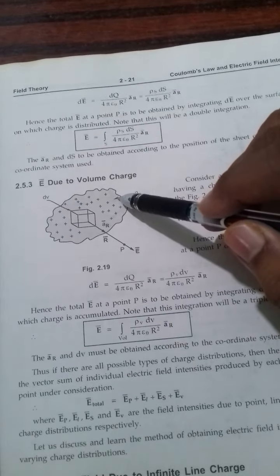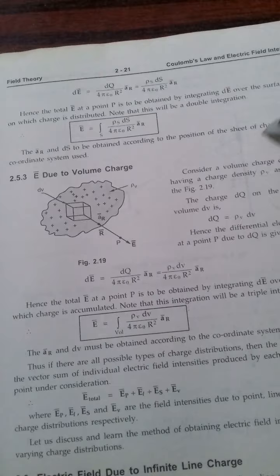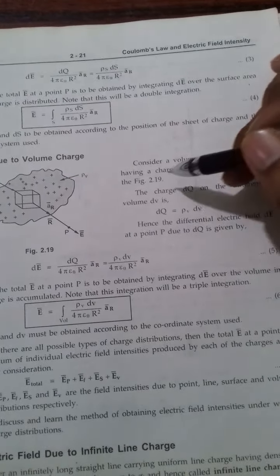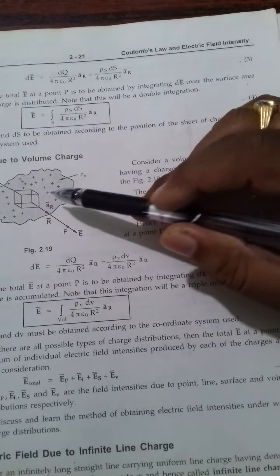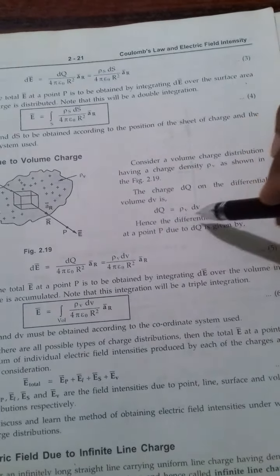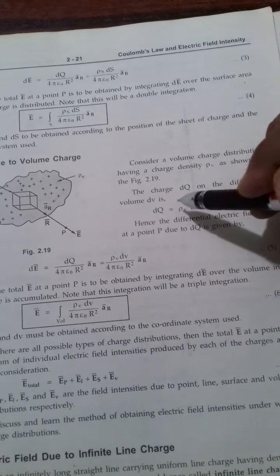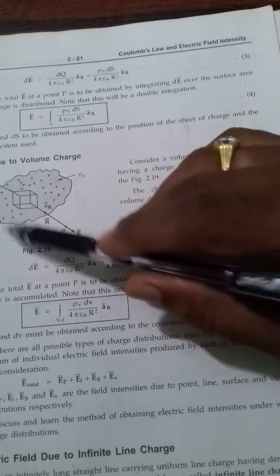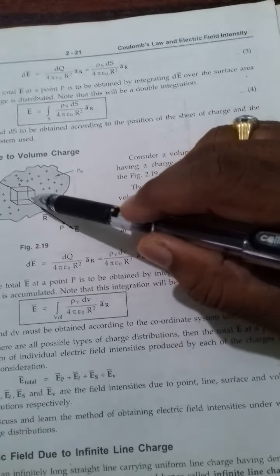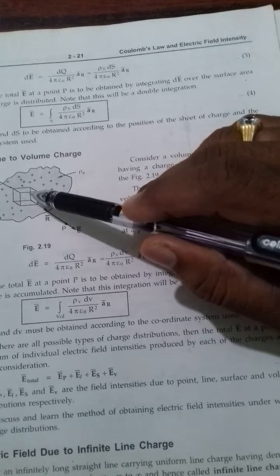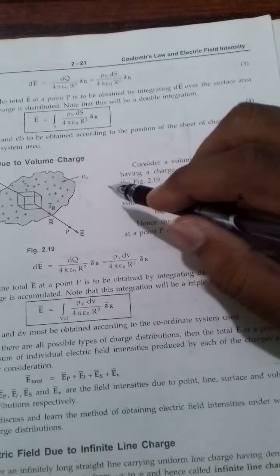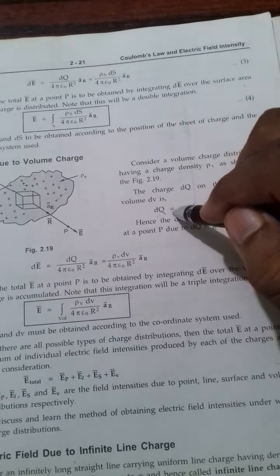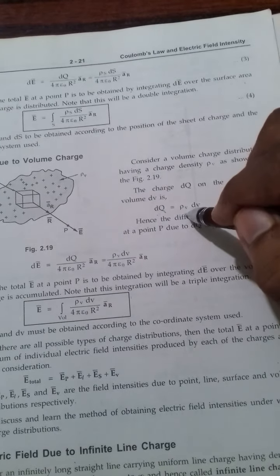Similarly, E due to volume charge density. Consider a volume charge distribution having a charge density rho v. If we consider the charge dq on a differential volume, within the large total volume, the differential charge present in that differential volume element is equal to rho v dv.